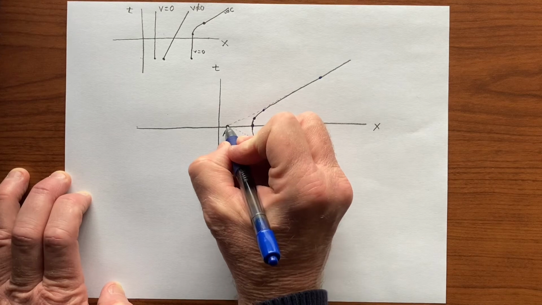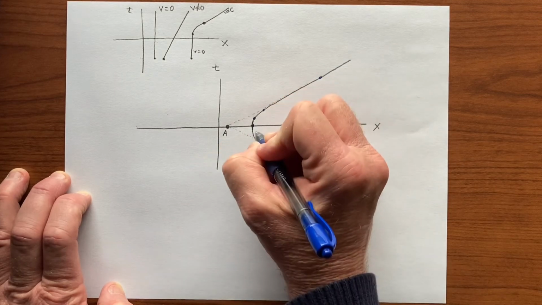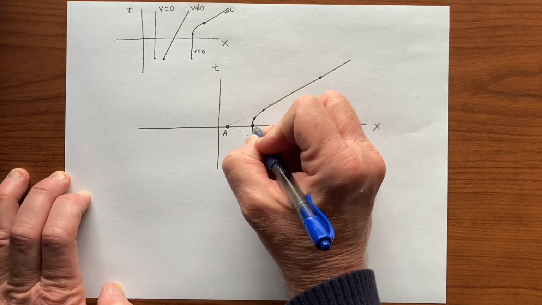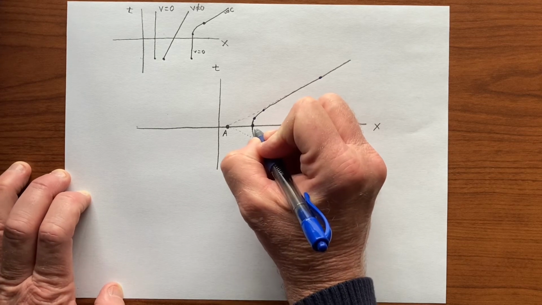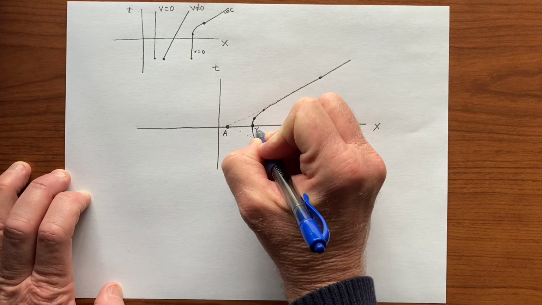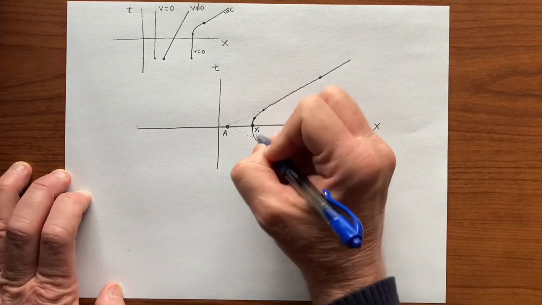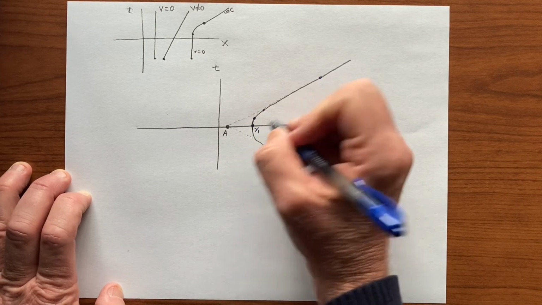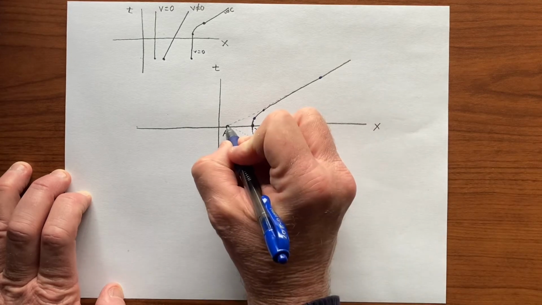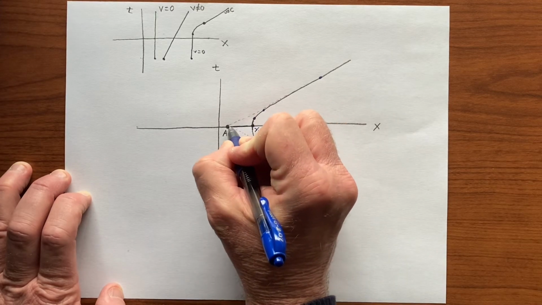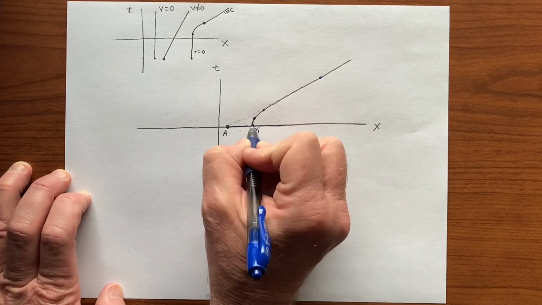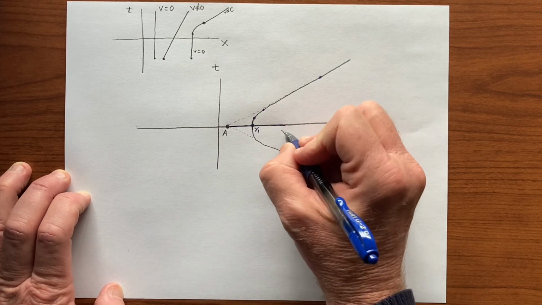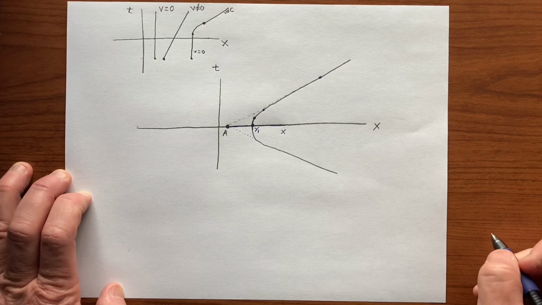Notice that when I connect A to the event that involves me momentarily coming to a stop, let's call that Y1. That's you or me. That's you, your path 1. And this line here that goes through that is your momentary spatial axis. So it's your blue x-axis.